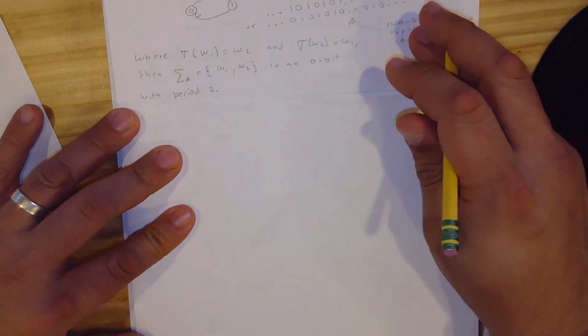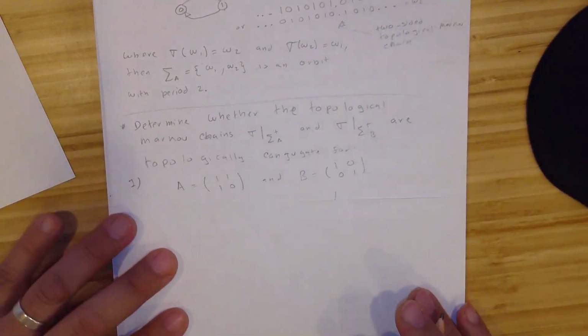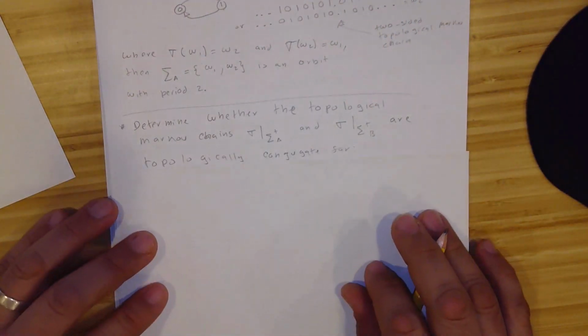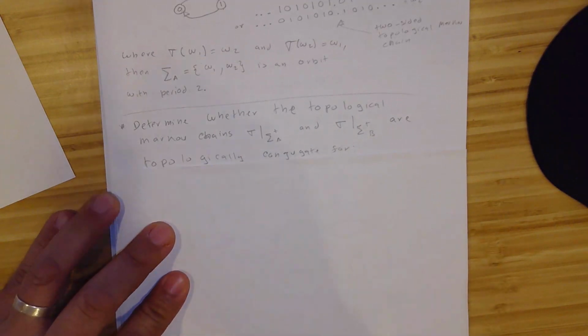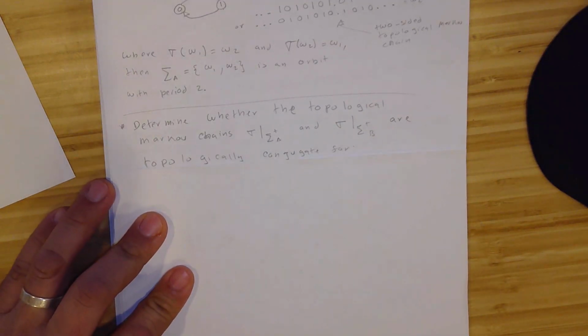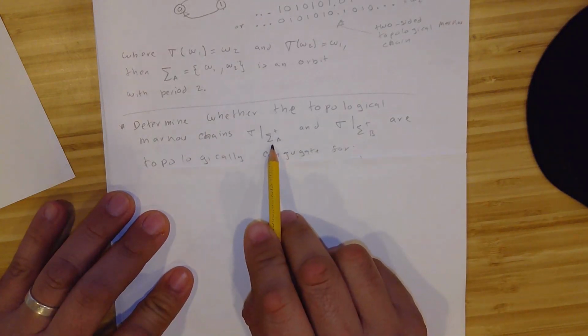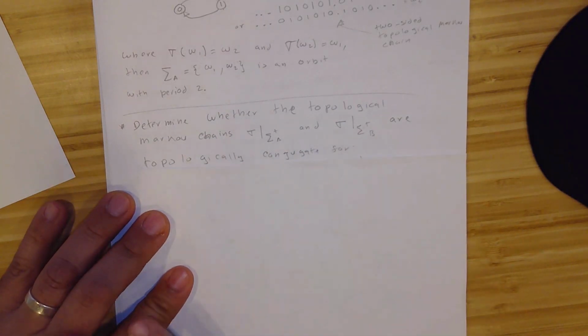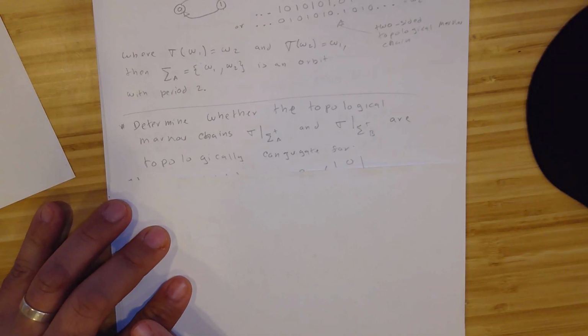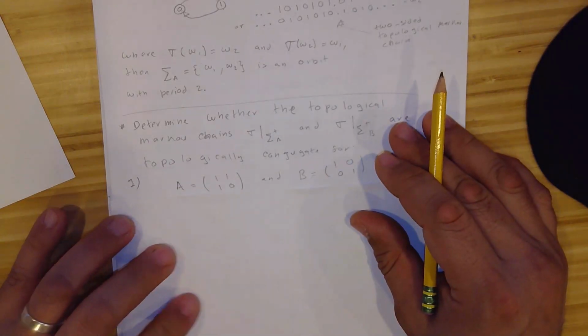Okay. Another thing that I want to show here is, let's say we need to determine when the topological Markov chains from this set A and from the set B are topologically conjugate. See, so I will put this.